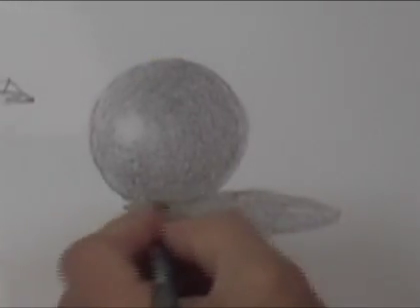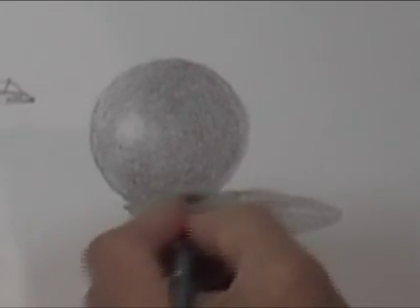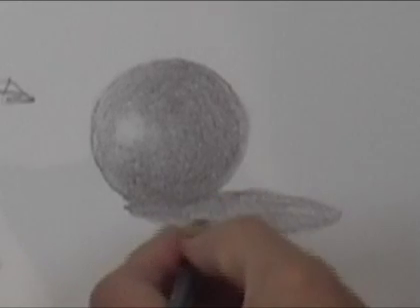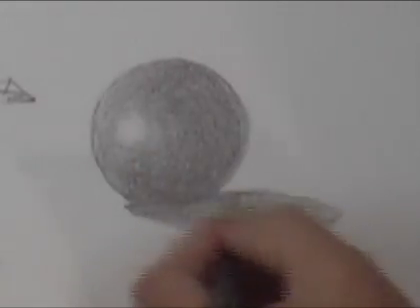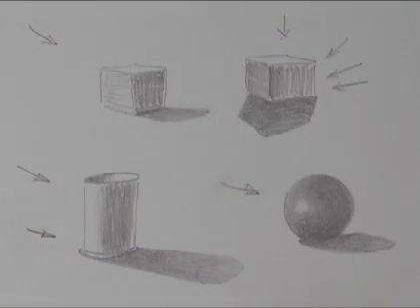And you can see that the shadow area here and the base of the sphere is almost run into one, and that gives a unity to the shadow. It anchors the ball to the shadow and the shadow to the ball. Okay, there we are. Some basic shadows to get you going. Again, not difficult once you know what to do.